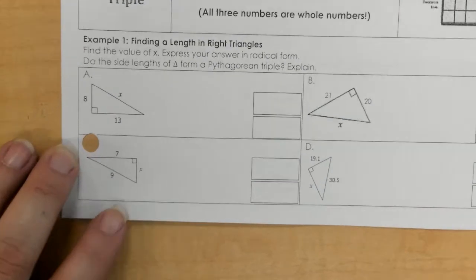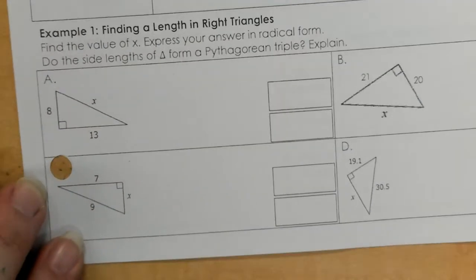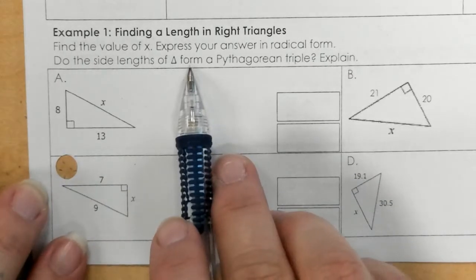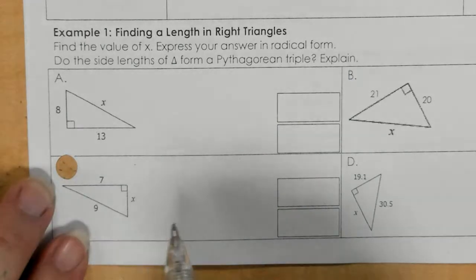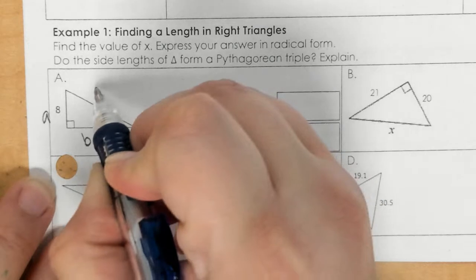So in example A, find the value of x and express the answer in radical form. And then, do the side lengths of the triangle form a Pythagorean triple? Explain. So for the first one, we have A, B, and C.